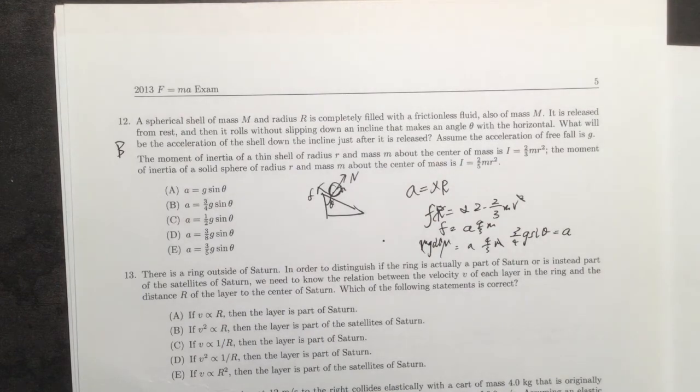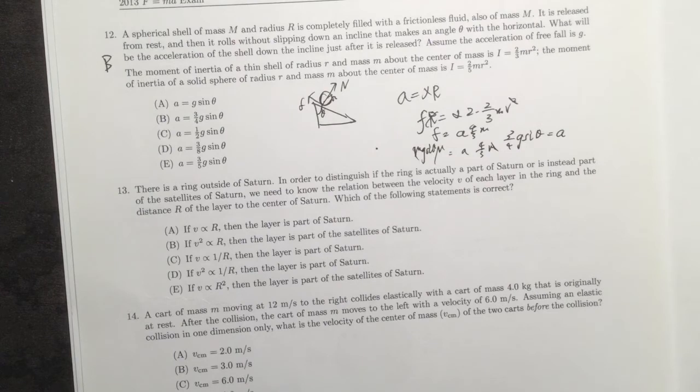And question number 13. There is a ring outside of Saturn. In order to distinguish if the ring is actually part of Saturn or is instead part of the satellites of Saturn, we need to know the relation between the velocity v of each layer in the ring and the distance r of the layer to the center of the Saturn. Which of the following statements is correct?